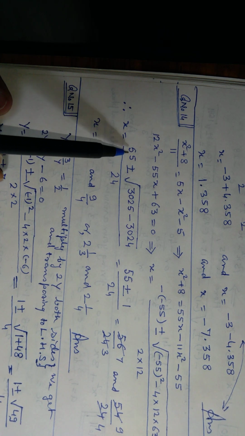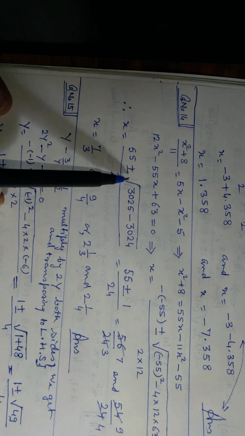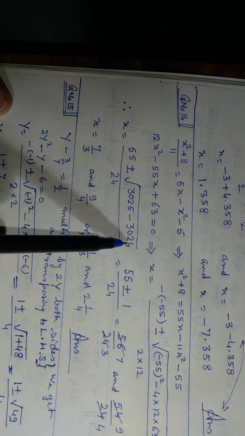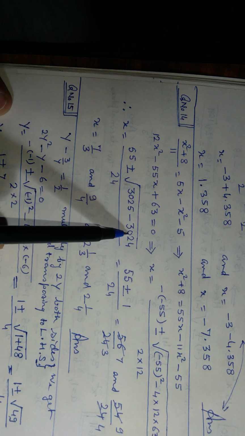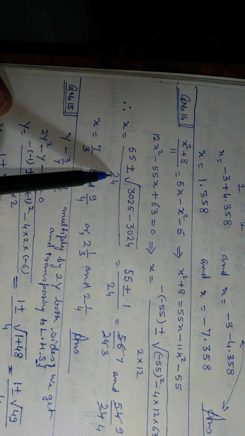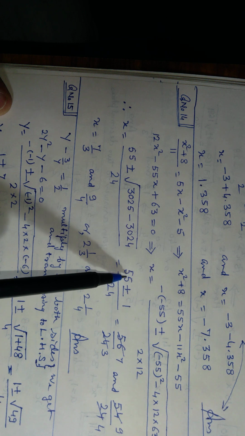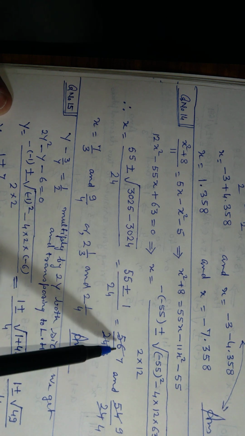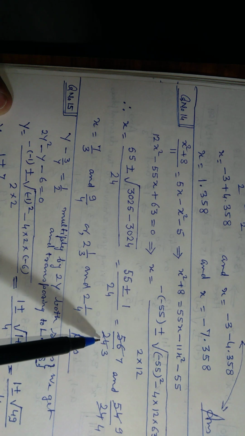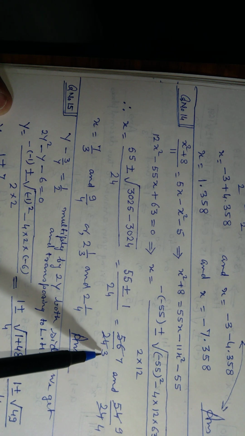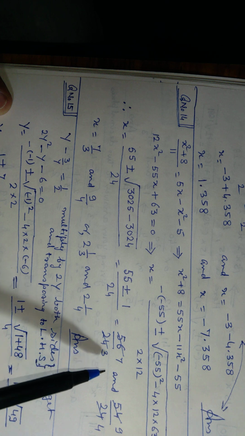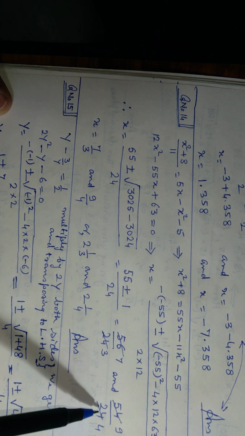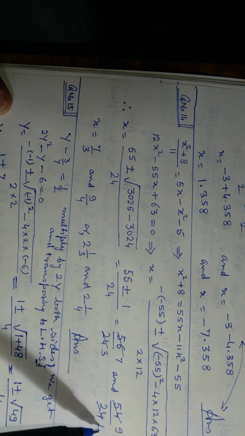Therefore, the x will be equal to 55 plus minus root 3025 minus 3024. You just subtract it, we will get 1 by 24. So you see the 55 plus minus 1 by 24. So 56 divided by 24 will be equal to 7 by 3, and 55 minus 1, that will be 54. 54 divided by 24, it will be equal to 9 by 4.